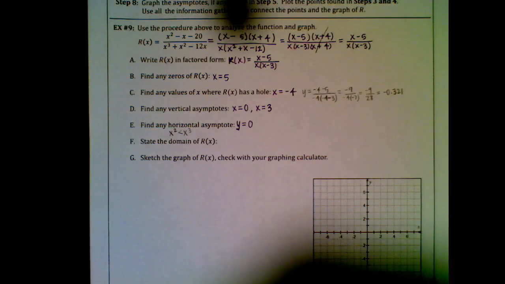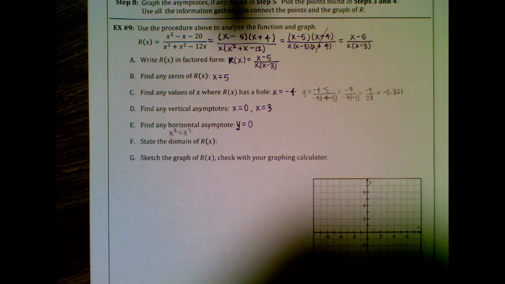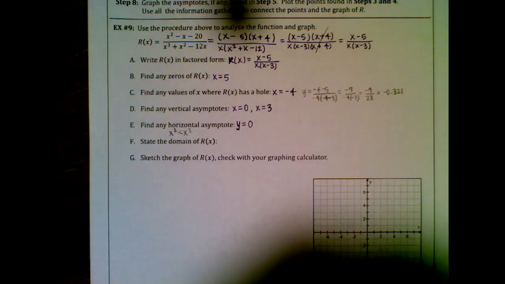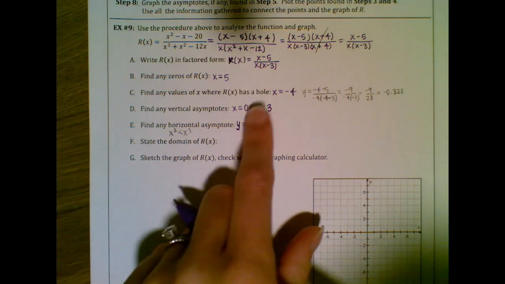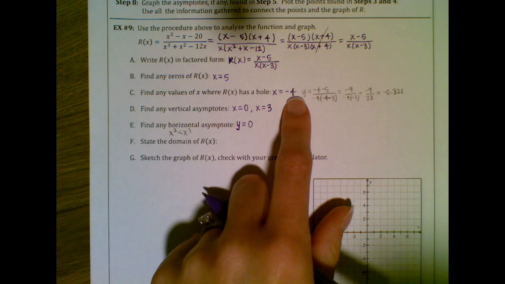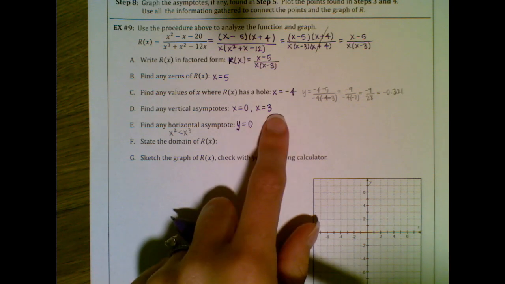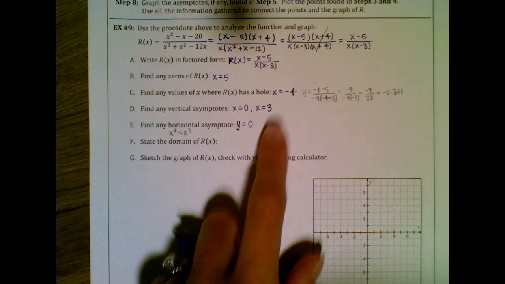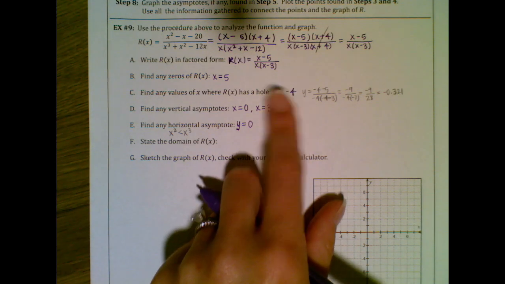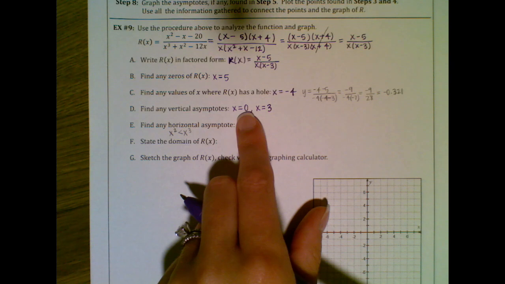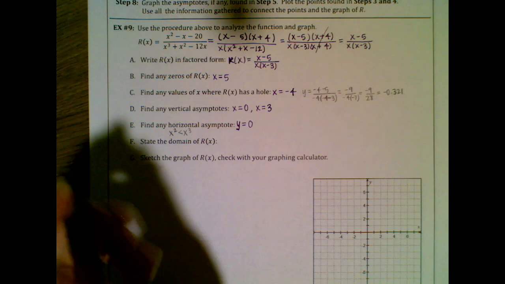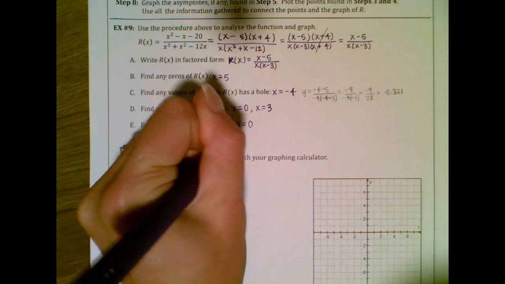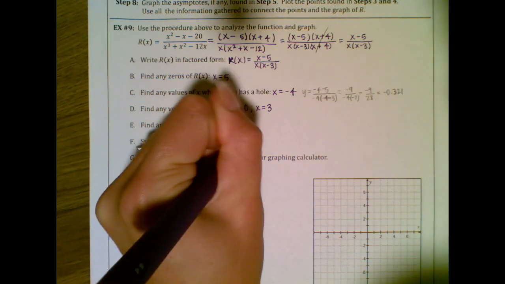All right, now it says state the domain of r of x. So the domain should be continuous from negative to positive infinity, except for where I have vertical asymptotes and holes. So if I think about number order, it would go -4, 0, and then 3. So I would have a break in my graph at -4 due to the hole. I would have a break in the graph at 0 due to the vertical asymptote, and then at 3 due to the horizontal asymptote. So the domain of this function would be negative infinity to -4.